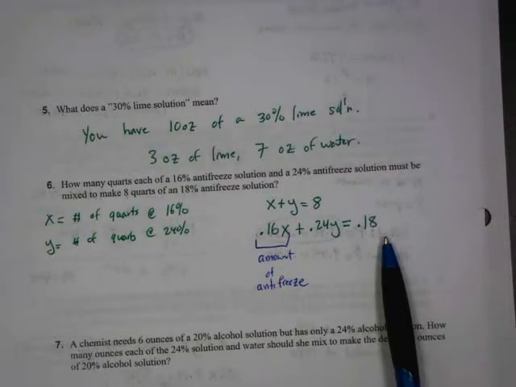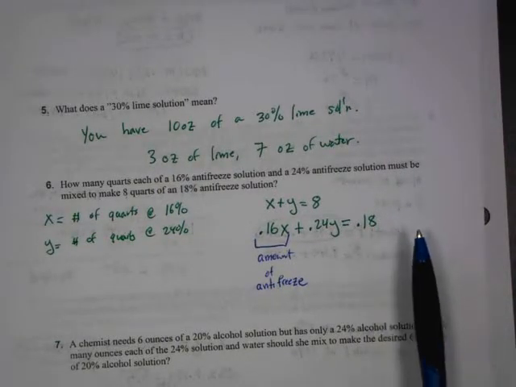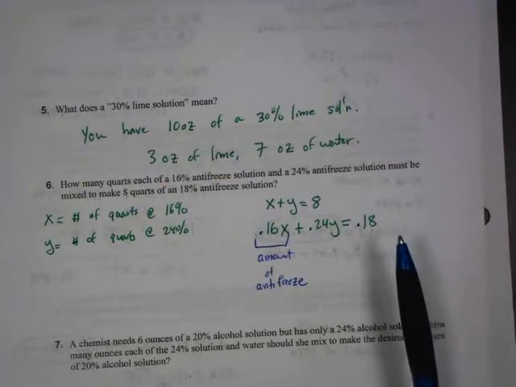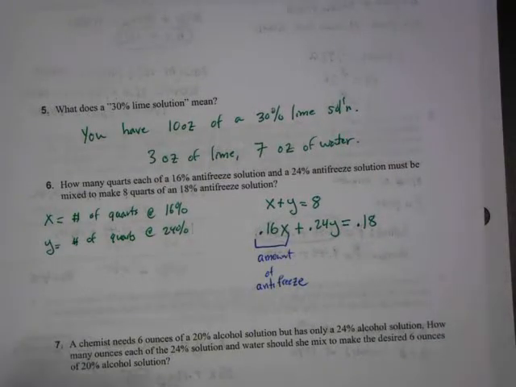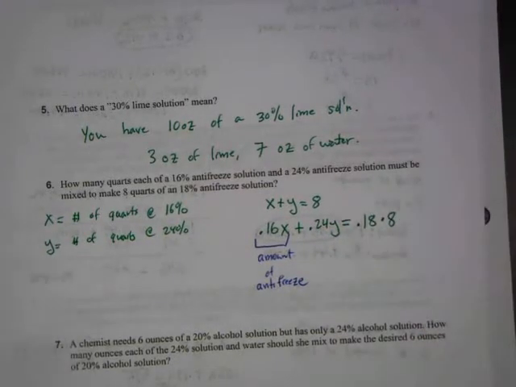Is it X, Y? Not an XY. Well, Y. Not a Y. X. Not an X. Not a letter. The 8. Why the 8? Because that's the amount.